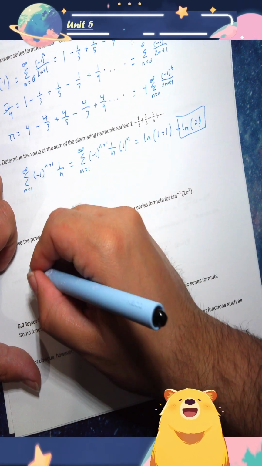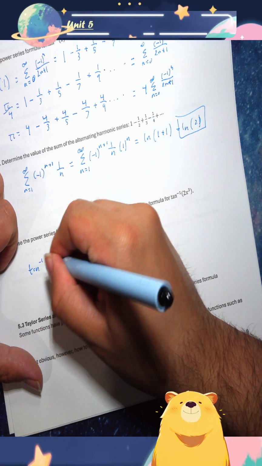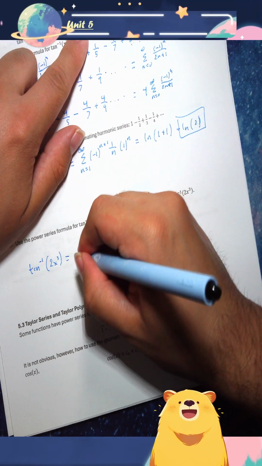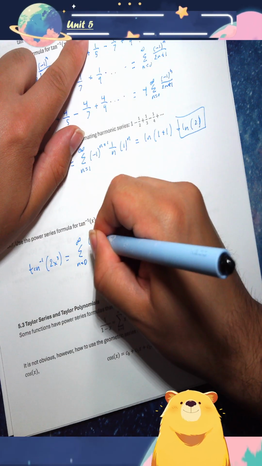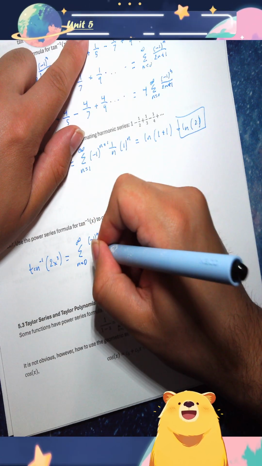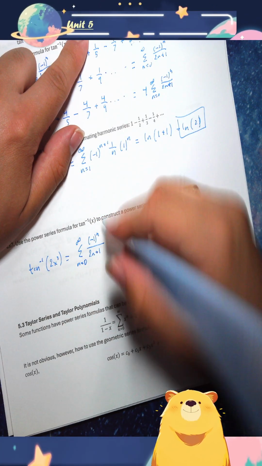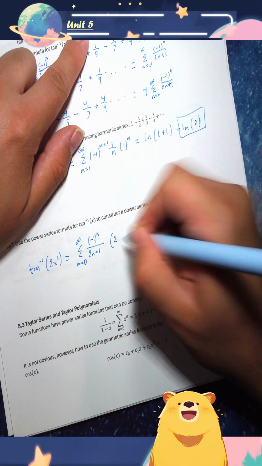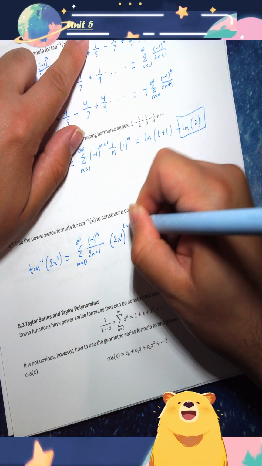So if I do that, tangent inverse of 2x cubed, I can just pay attention to here and get the sum from n equals 0 to infinity of negative 1 to the n over 2n plus 1, and you plug in 2x to the power of 3, to the power of 2n plus 1.